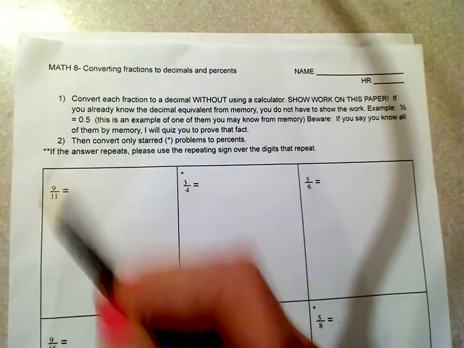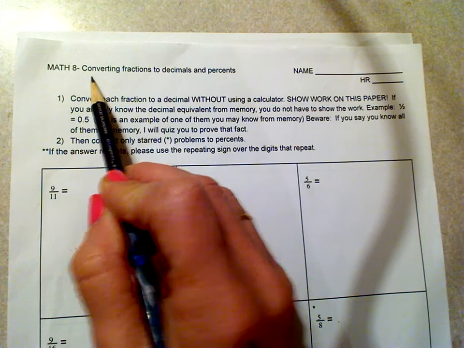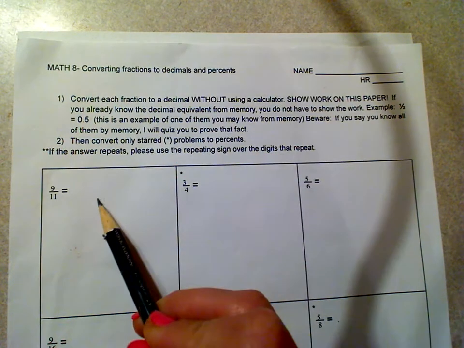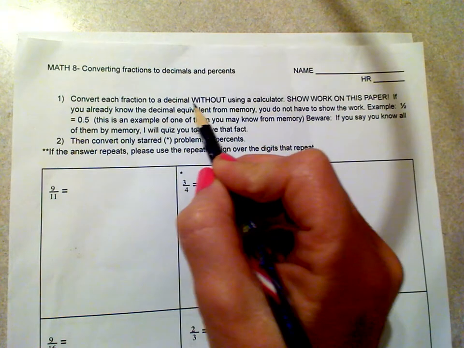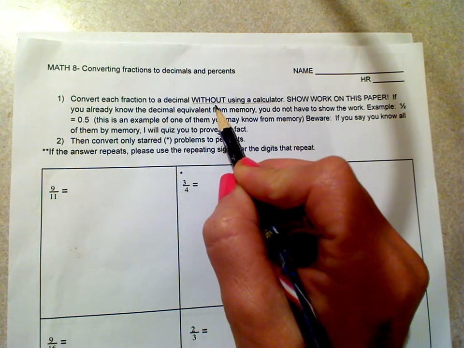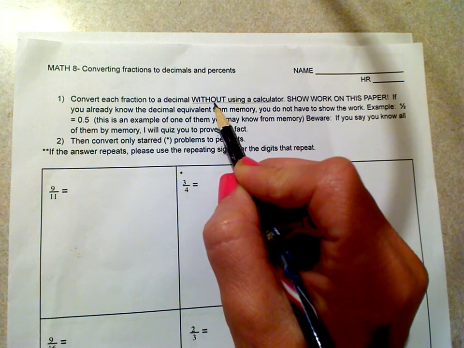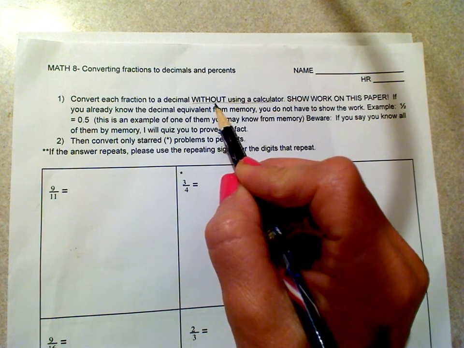Our goal is that we're going to convert these fractions to decimals and percents, which I know you've done, but it's been a while. And you're going to be doing it without a calculator. You need to know how to do some of these things without a calculator.